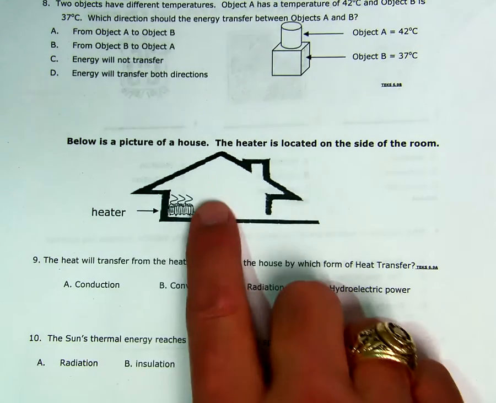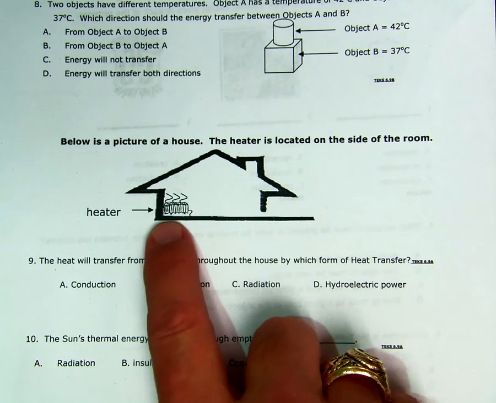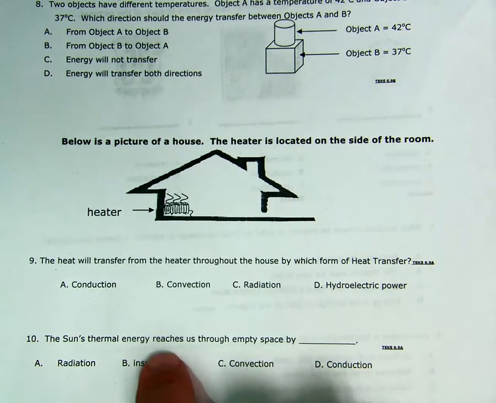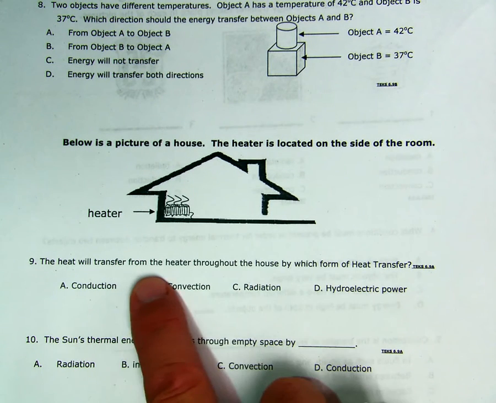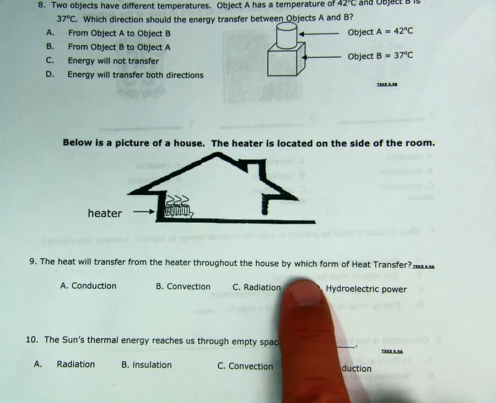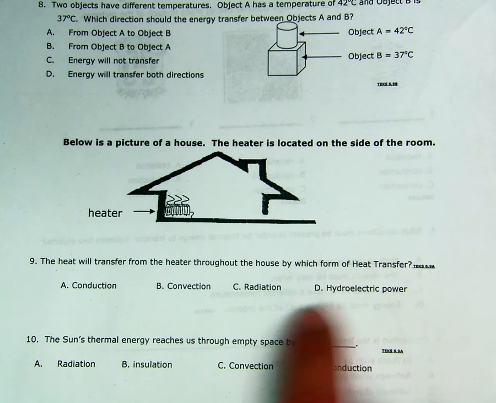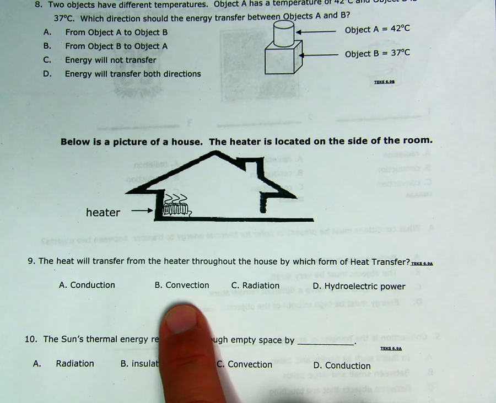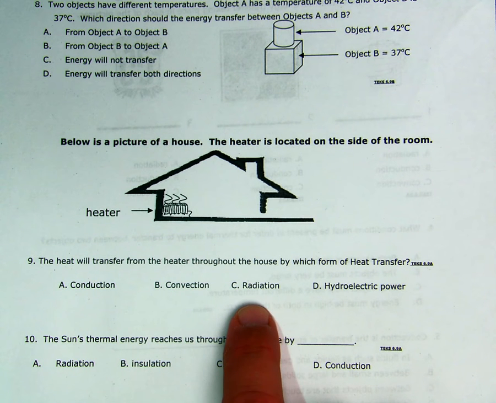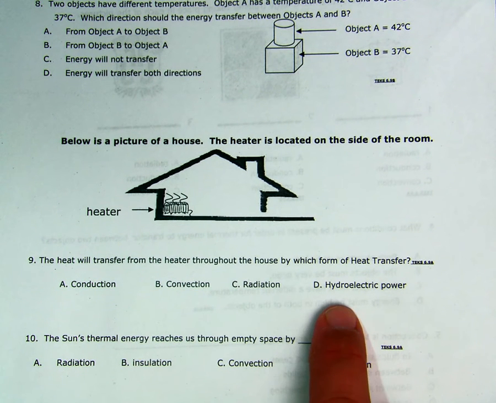All right, now for number 9, we're going to use this image of this house. There's a heater that's located in the side of the room. The question is, the heat will transfer from the heater throughout the house by which form of thermal heat transfer? Is it A, conduction, B, convection, C, radiation, or D, hydroelectric power?